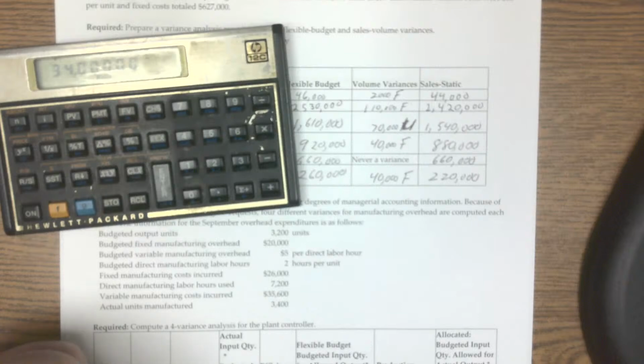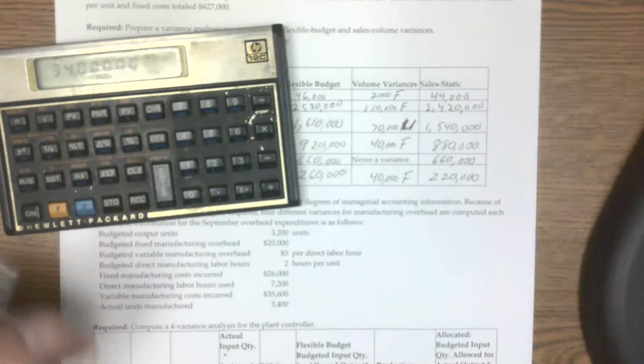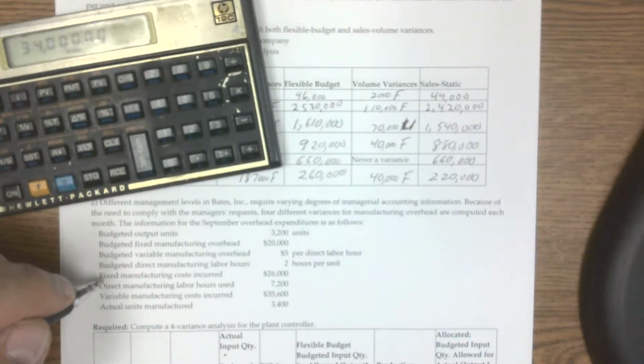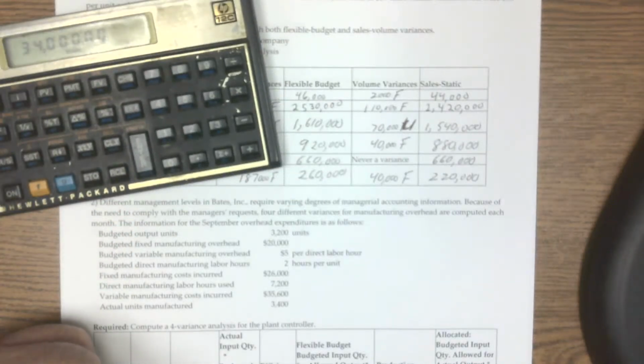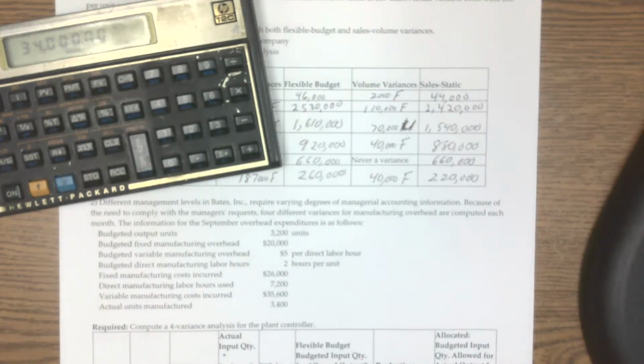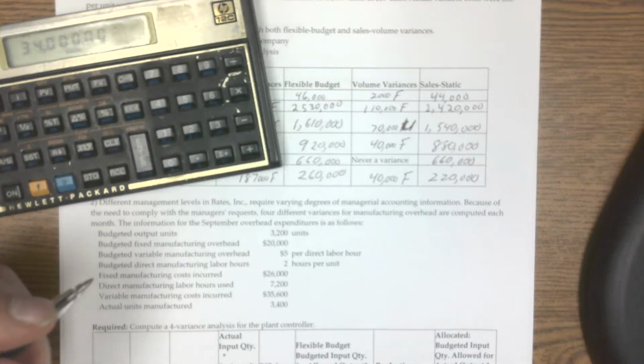And here we had 400 favorable. The fixed overhead, 26,000. So we had 6,000 unfavorable there. Okay, the production variance.